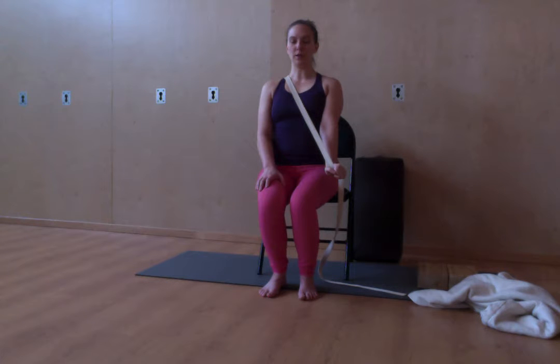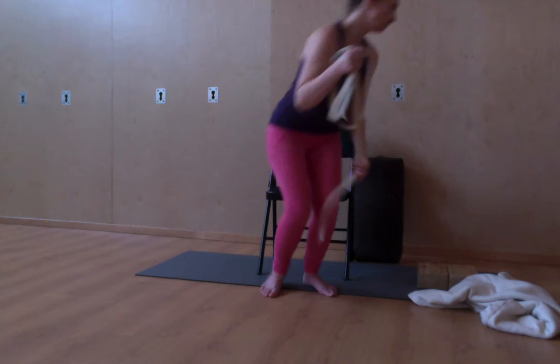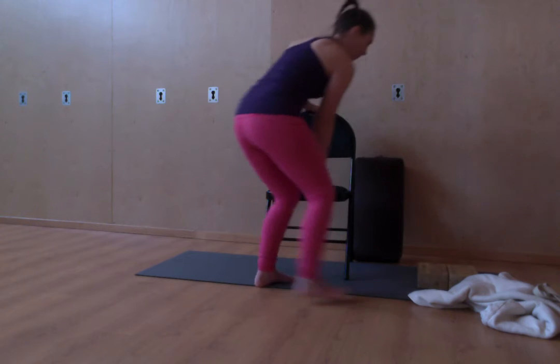And breathing here. Inhale. Long. Exhale. Slowly and deeply. Again, if you lose it, come back into it. Hold as long as it feels good. And then release. And then we can place our strap off to the side. And I'll move my chair now.